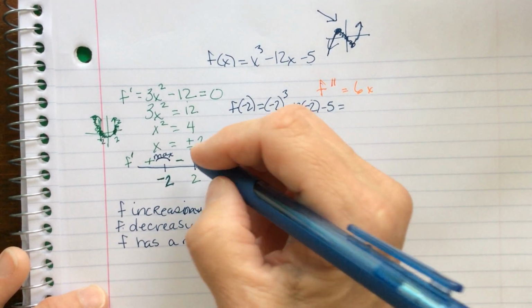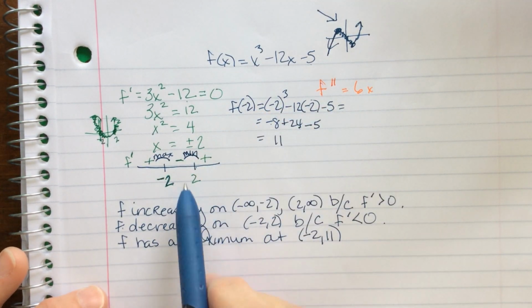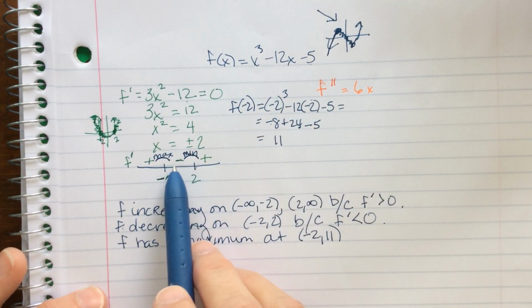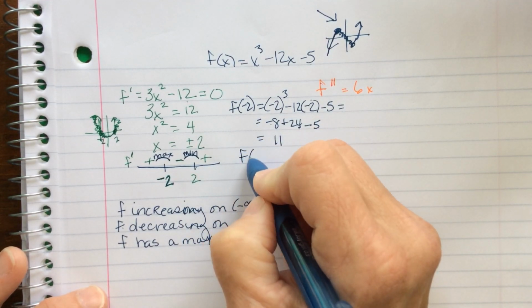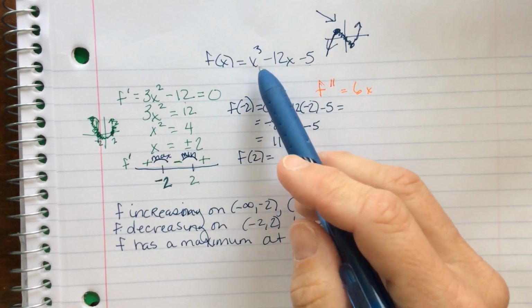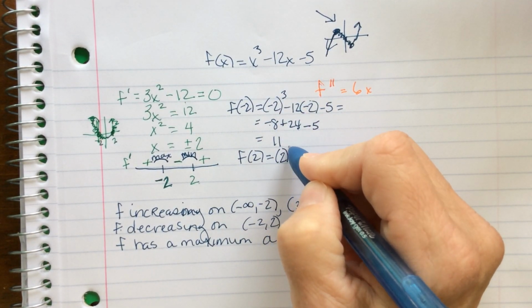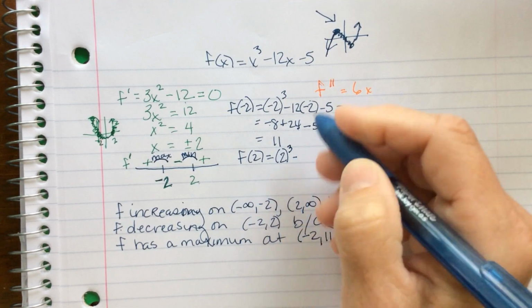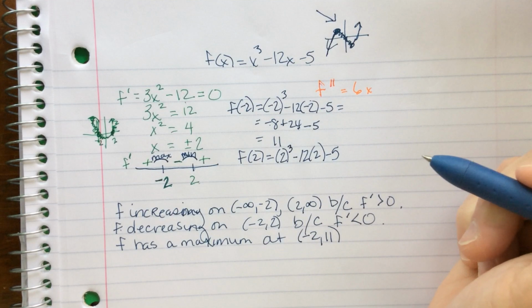I know that the original function f will have a minimum at x equals 2 because the derivative changes from negative to positive. So now f of 2, I will take my 2 and substitute it in for x into the original function. So I have 2 cubed minus 12 times 2 minus 5.